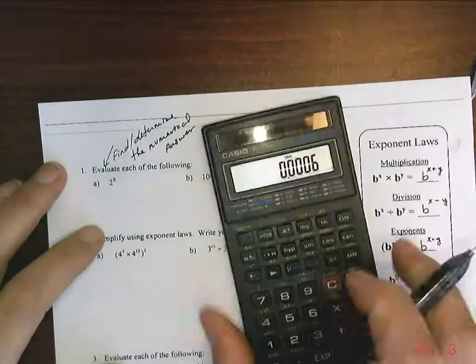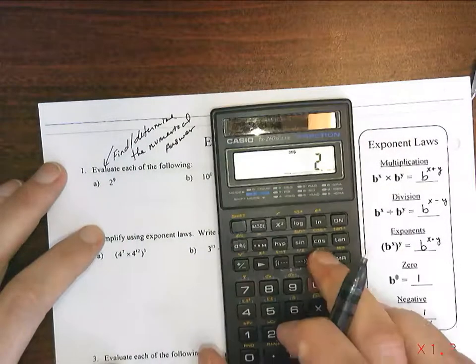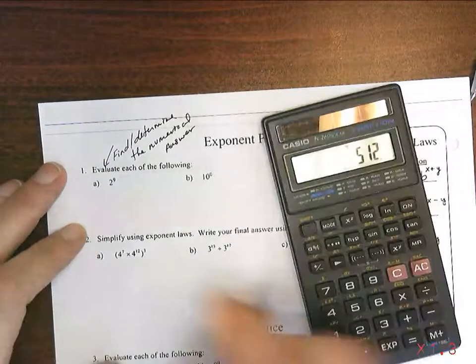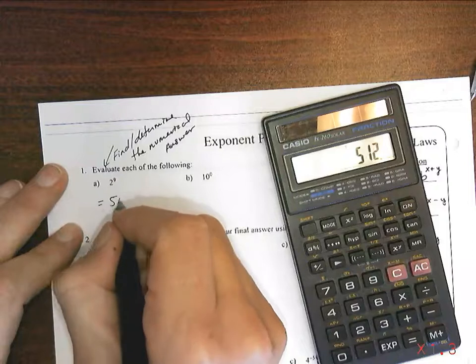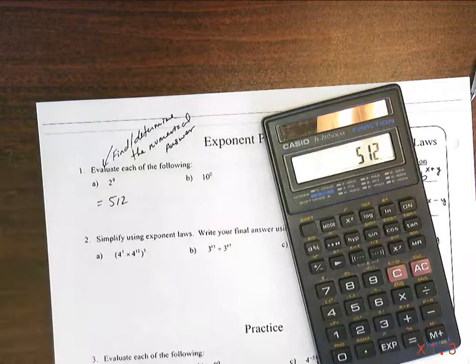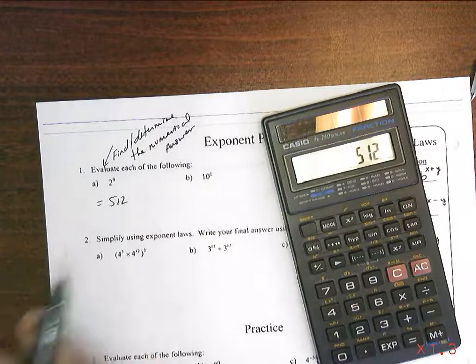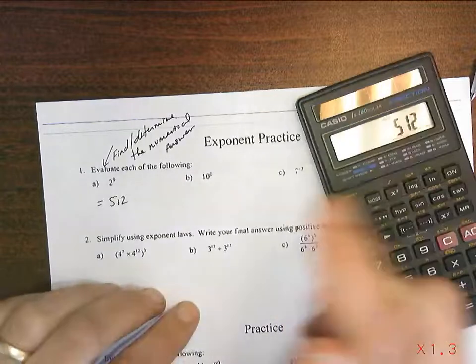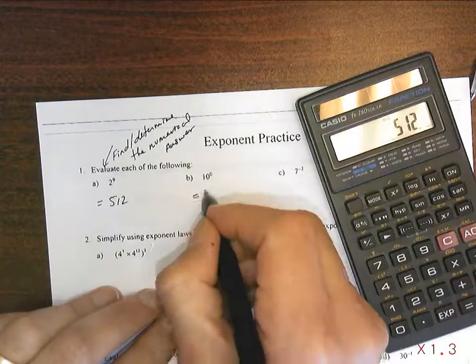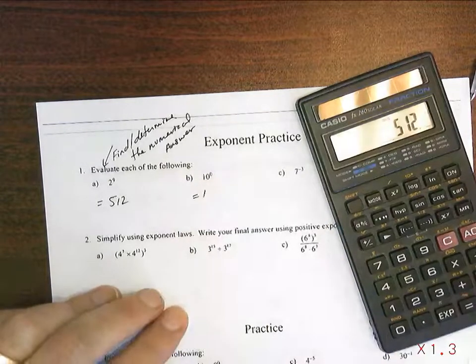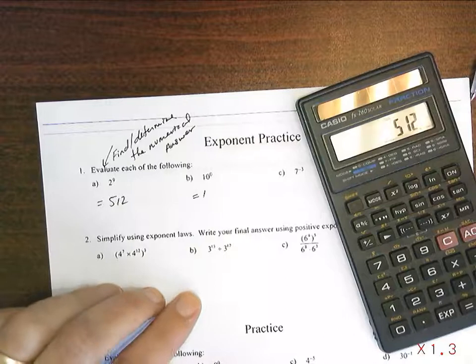So you're going to grab your calculator and you're going to go 2, y to the x, 9 equals, and the numerical answer is 512. That's what the numerical answer is. I could have sat there and gotten 2 times 2 times 2, but you get the point. 10 to the 0, well, it's 1. Anything to the exponent 0 is 1.